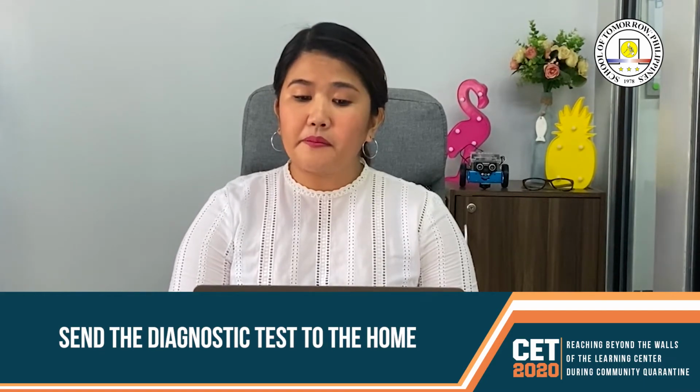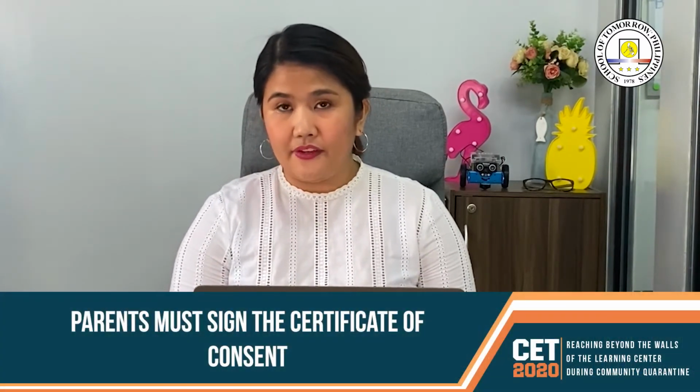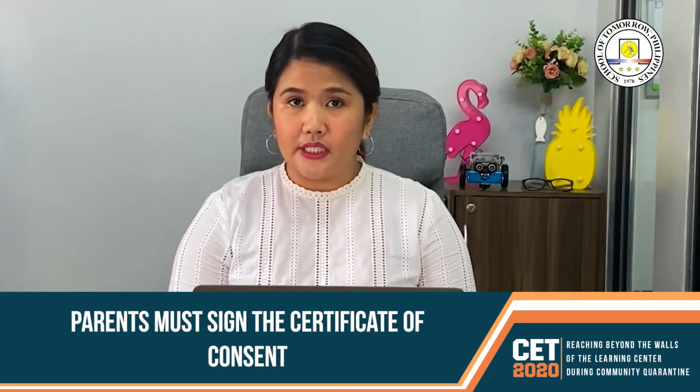So this option can only be possible during a general community quarantine or in a place where there is GCQ or a modified community quarantine, okay, or that we call MCQ. And this is actually subject to the implementing rules set by your local government unit. So this you have to check first if you can do this in your city or in your school. So when this option is selected, parents must sign the certificate of consent. So that's very important on this type of option.